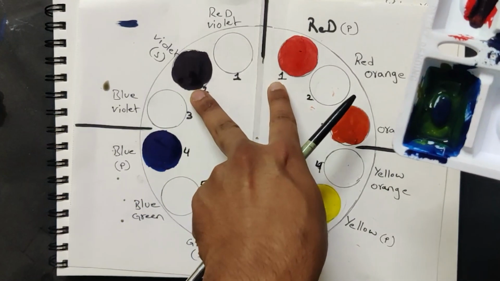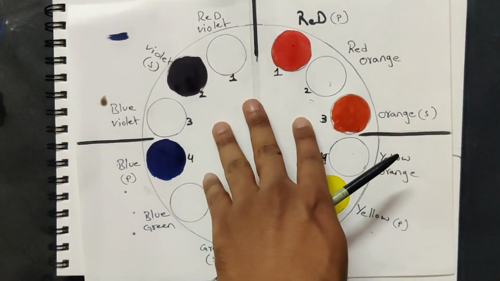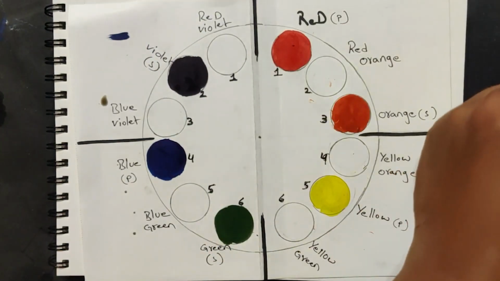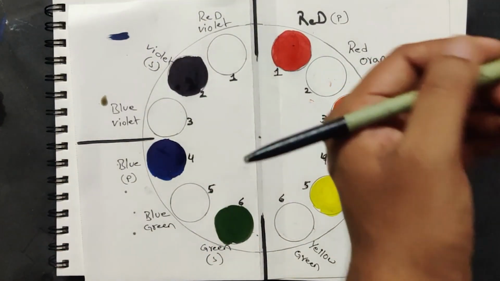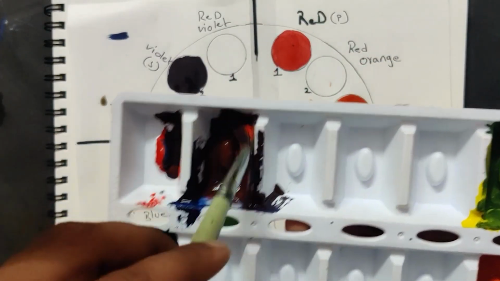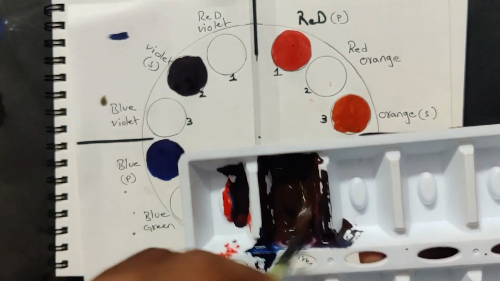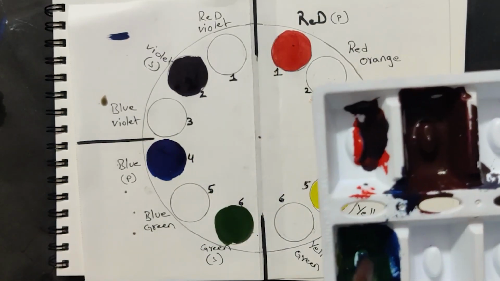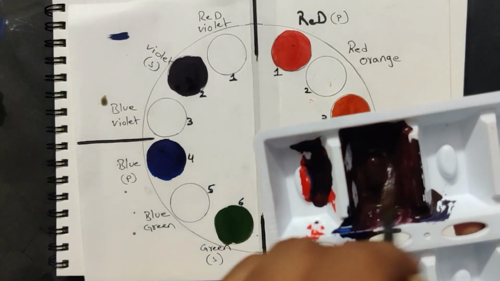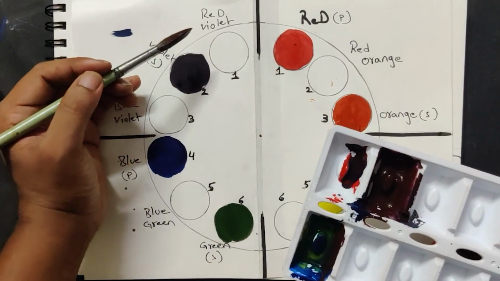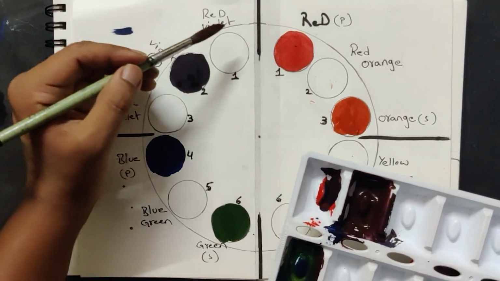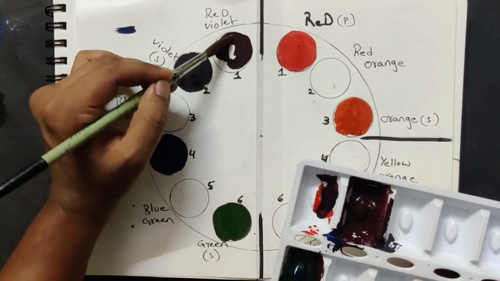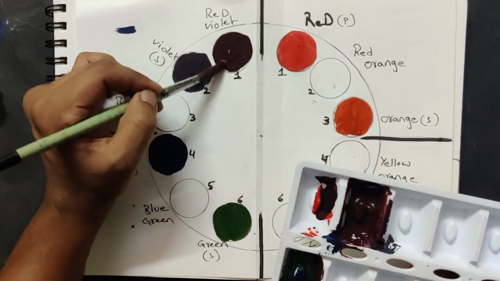Now let us start with red and violet. By mixing red and violet, we will see what we get. I've already got violet color here. I'm gonna mix red in that. I have mixed red in that. So I'll get reddish violet.